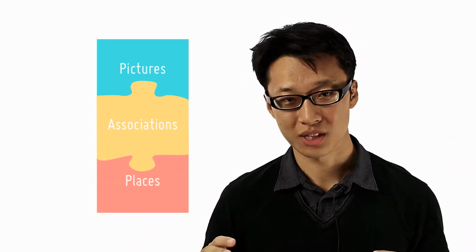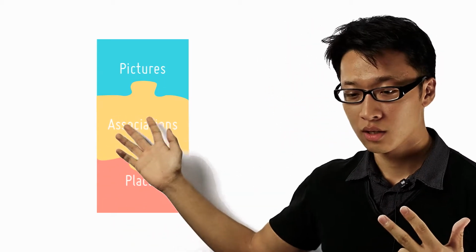When we combine all three pieces of the puzzle that you just saw, which are the pictures, the associations, and the places, we have this broad overview here. Now let us apply these concepts to the memory palace, and I will show you how the memory palace was used to memorize all those numbers of pi.